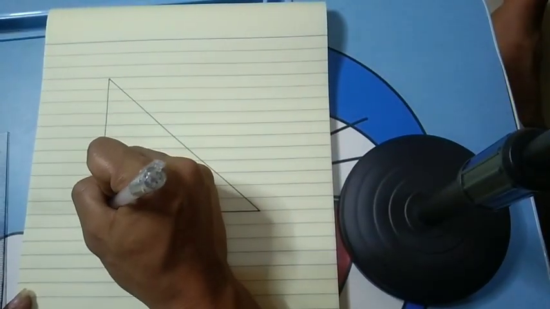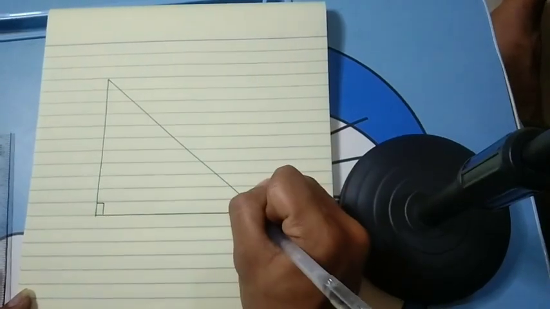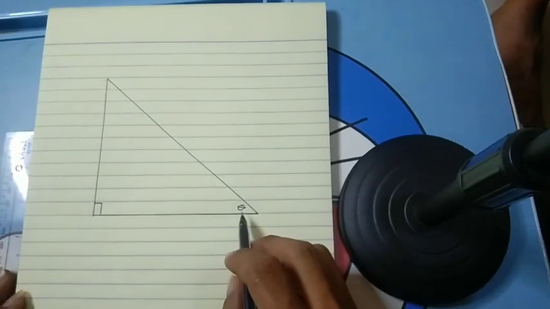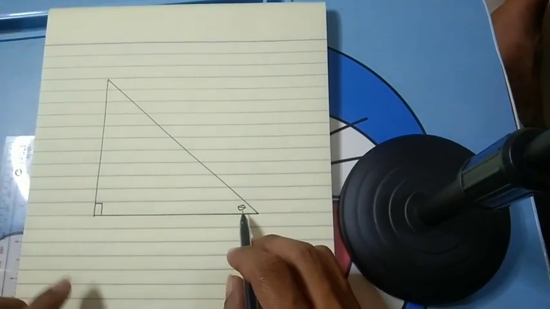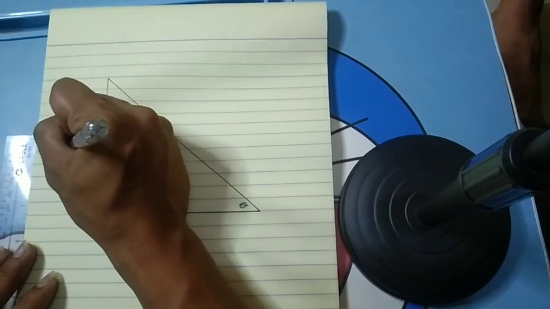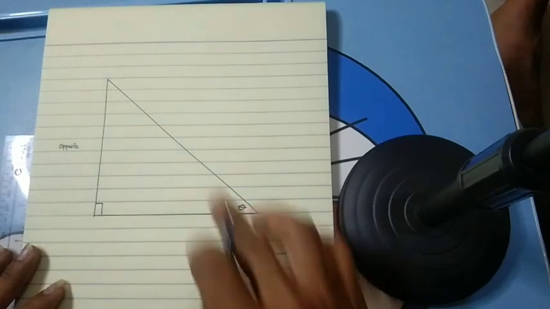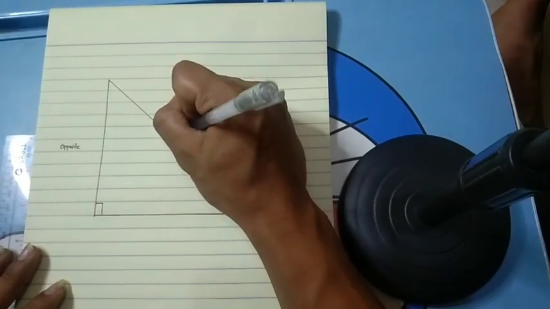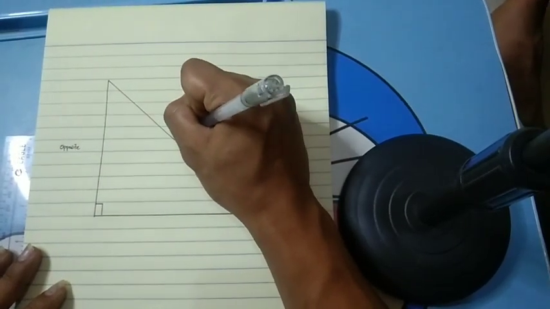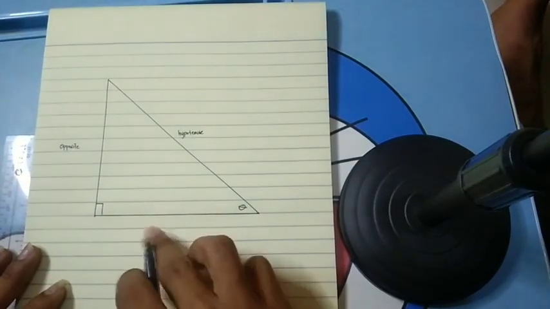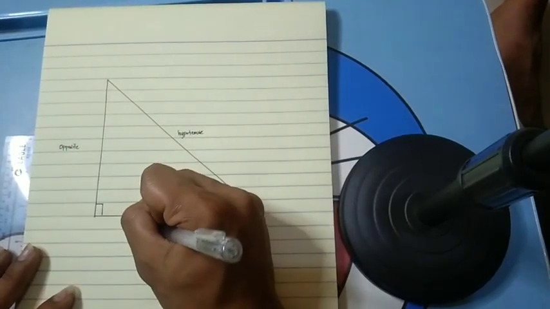Here is the angle and here is theta. Since we put theta here, the opposite side of it will be the opposite. And here is the hypotenuse, and here is the adjacent.